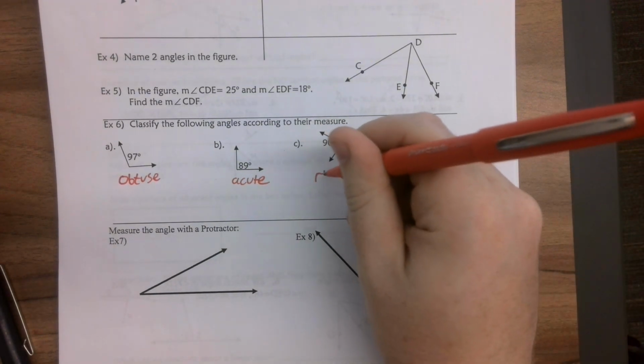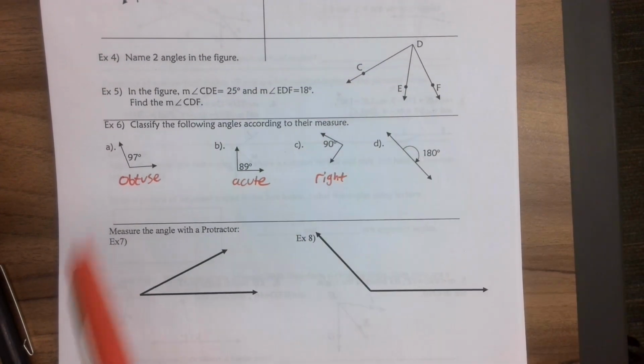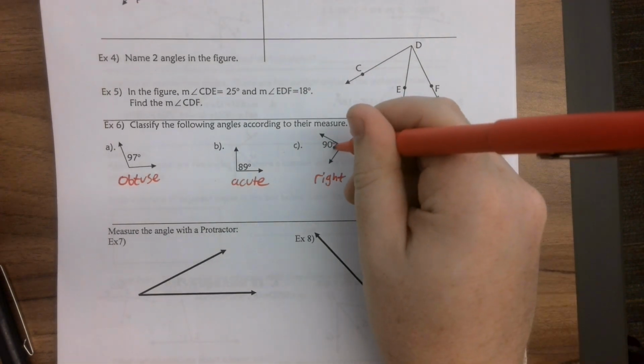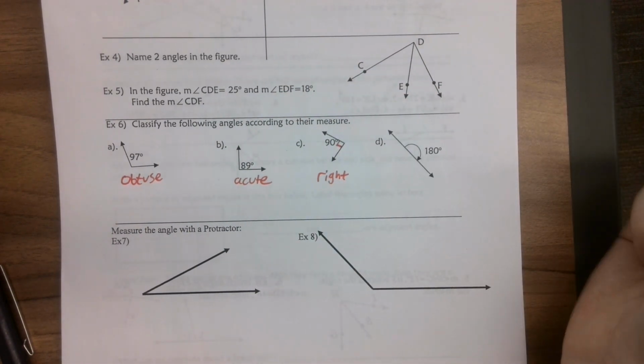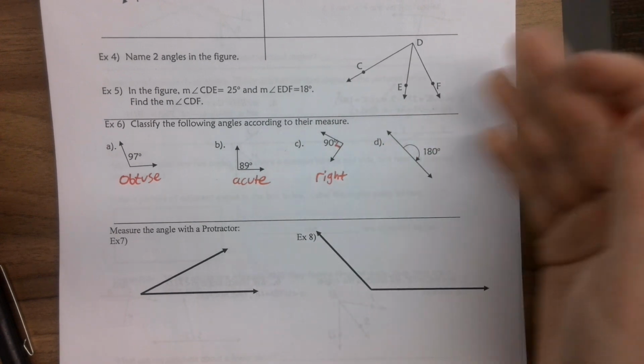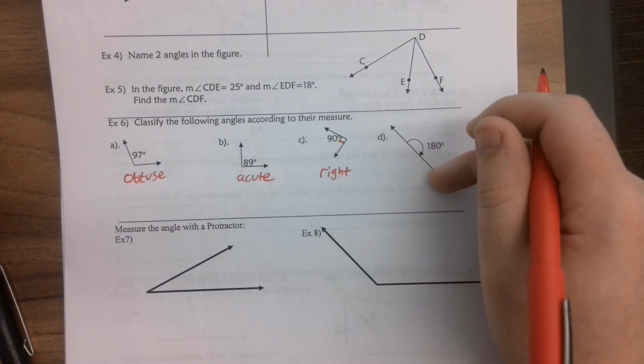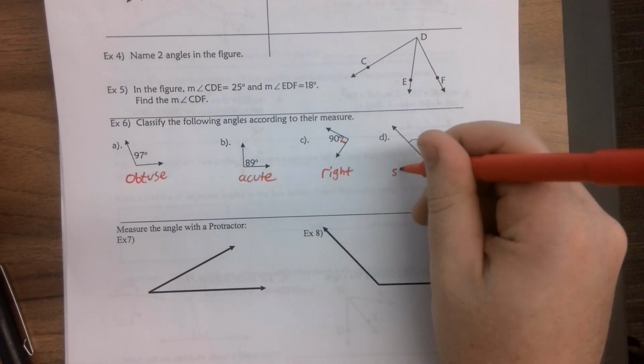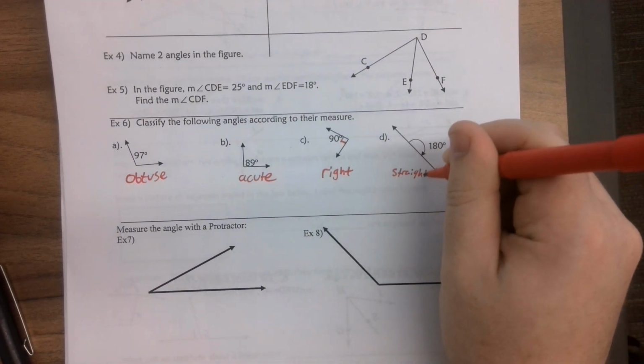C is 90 degrees exactly, so that is what we call a right angle. Right angles are always marked with a little square box in their corner. And a straight angle is usually marked by an arc, showing that we go all the way 180 degrees until we have a flat line. That is a straight angle.